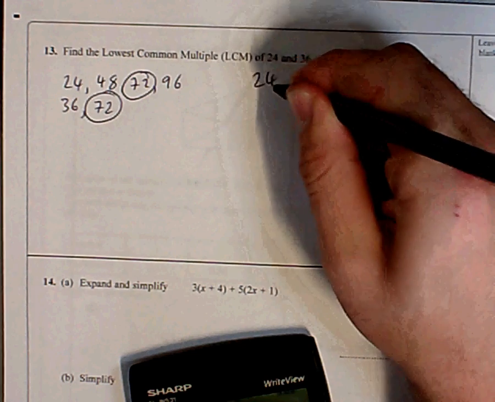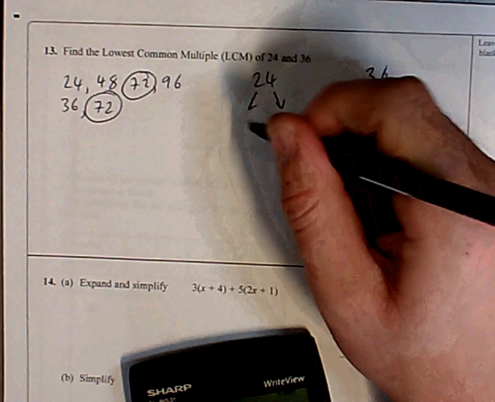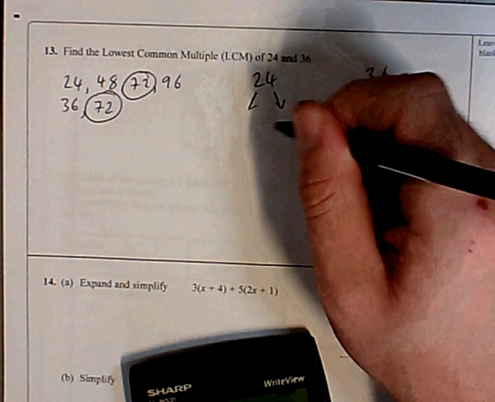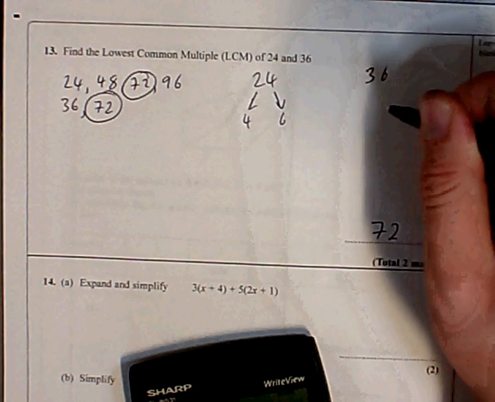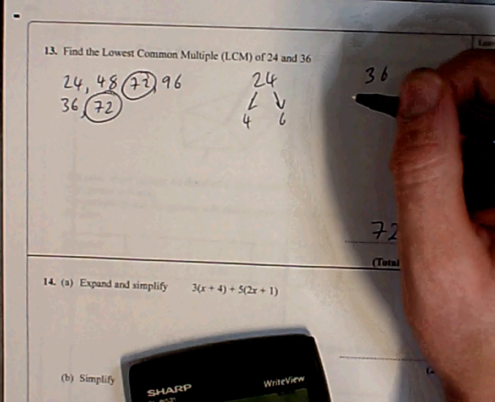Now what we're going to do is break down both numbers. So it's an alternate method. You do not have to do this. You don't have to do the method. You can rely on the other method. This is how I break down numbers into prime factors. I think of two numbers that multiply to make 24.